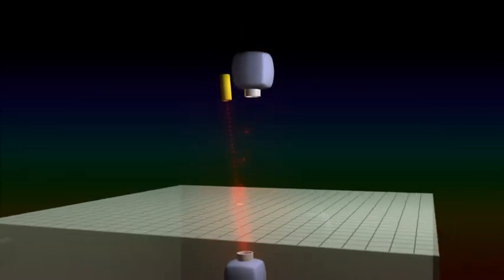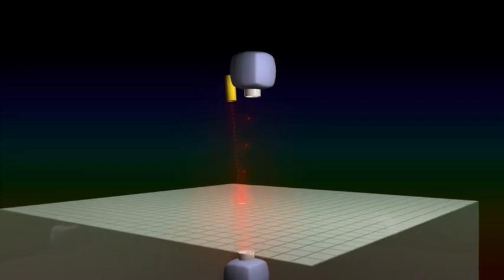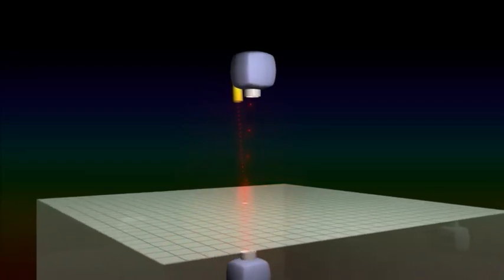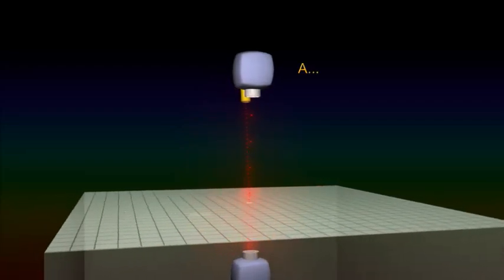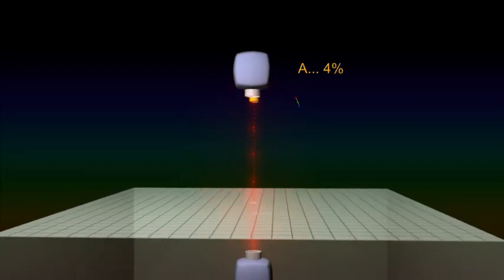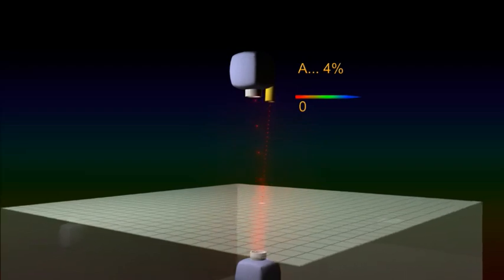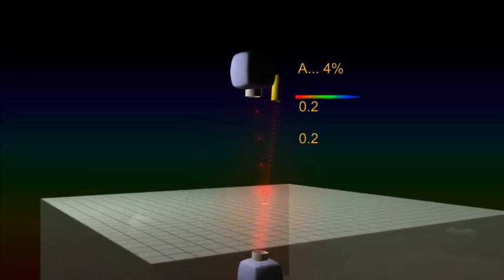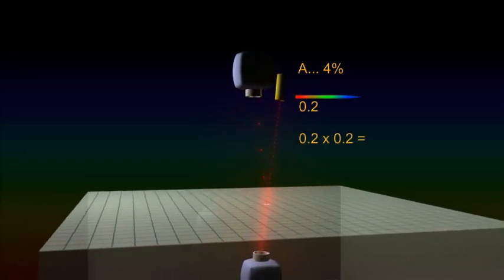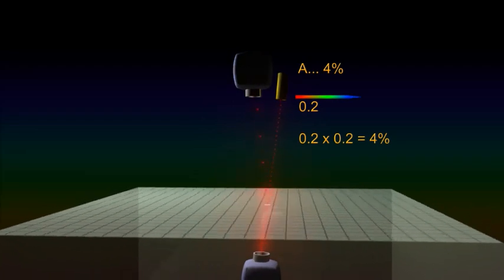For example, in the first experiment, we found that the probability that the photon would arrive at photomultiplier A was 4%. That corresponds to an arrow whose length is 0.2, because 0.2 squared is 0.04.